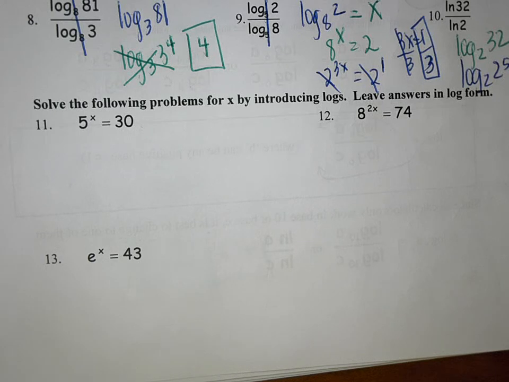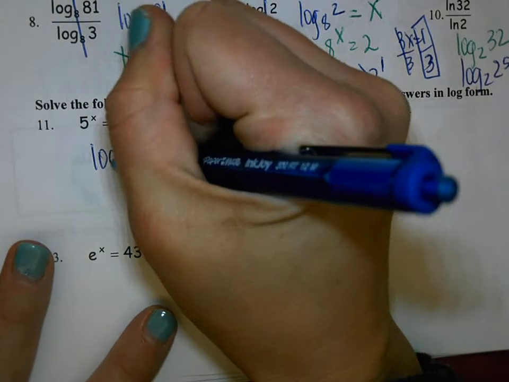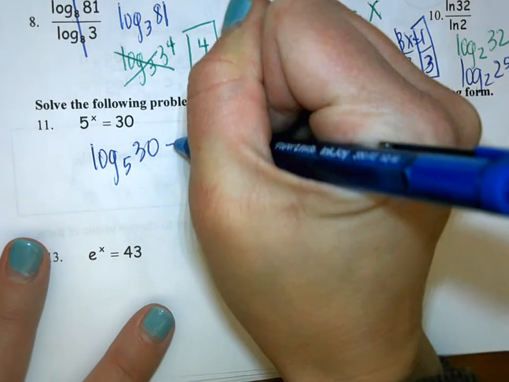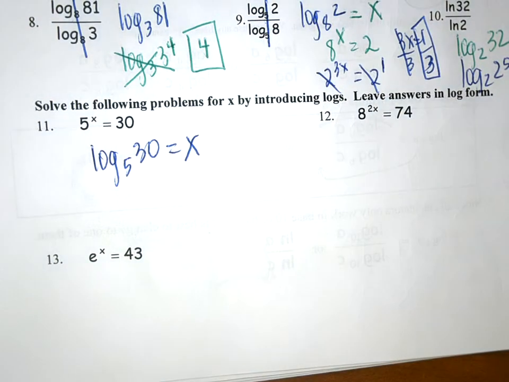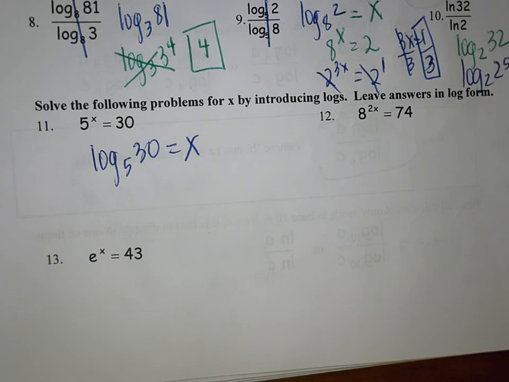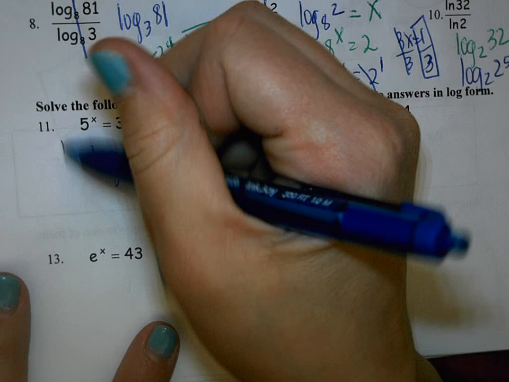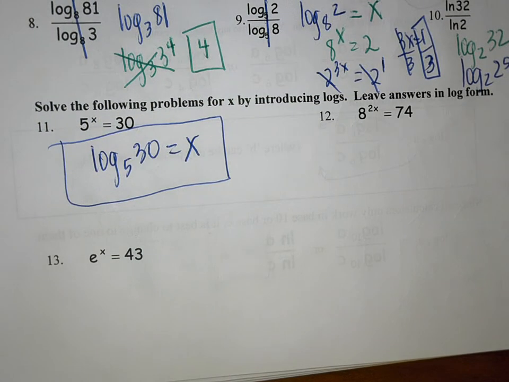So if I am introducing logs, how will I rewrite number 11? You're changing it to log form from exponent form. See how I just solved for x by changing it to log form? Do you see how x is by itself? There's my answer. They said leave it in log form. Okay? 12. Change that back to log form.